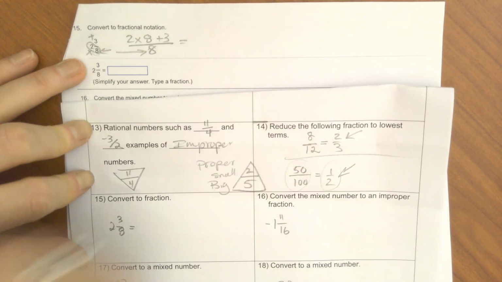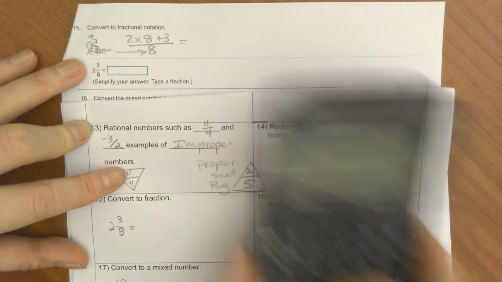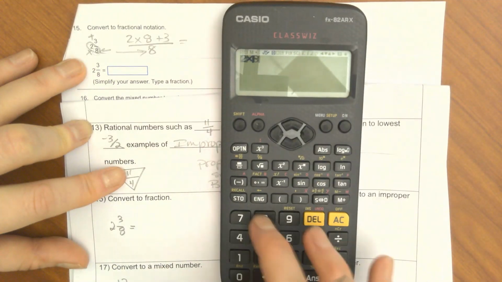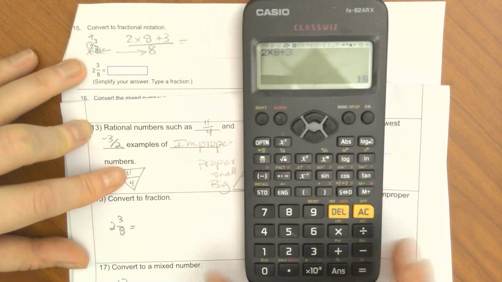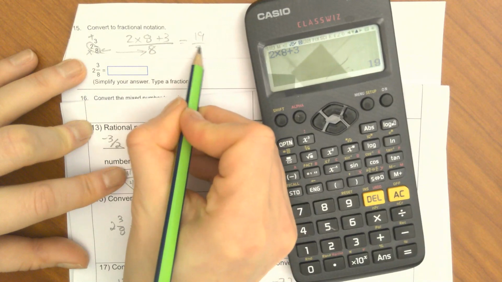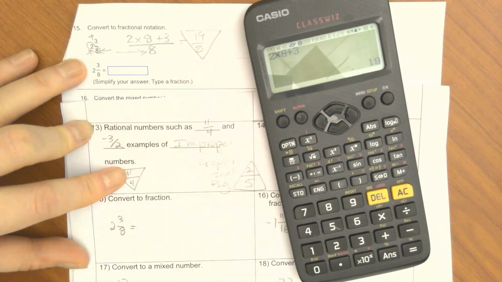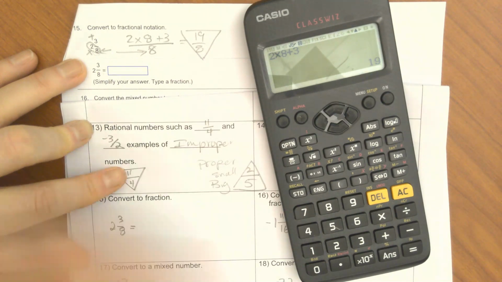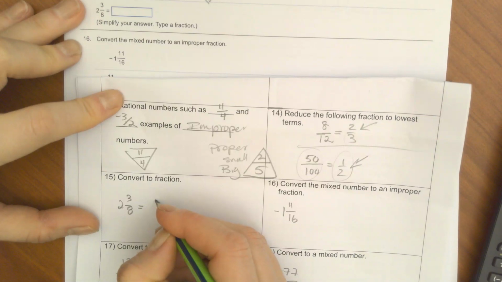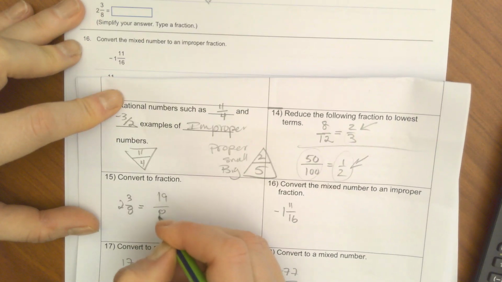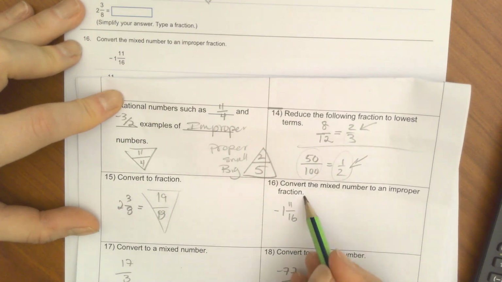The cake is still cut into 8 pieces. So I just go 2 times 8 plus 3 is 19. And so now this is a mixed fraction here, and I've changed it into an improper fraction. Okay, next question. Oops, I should put it here. 19 over 8.